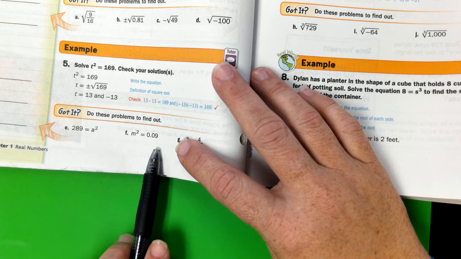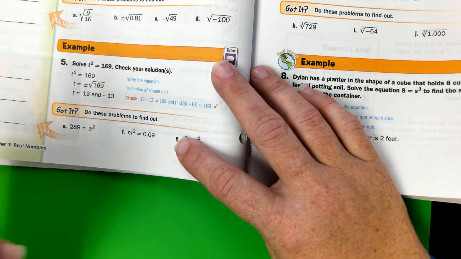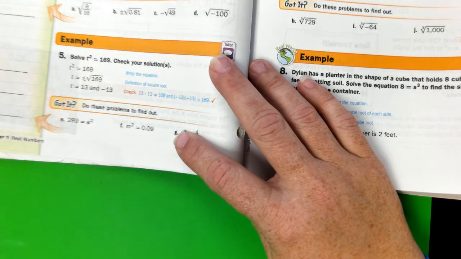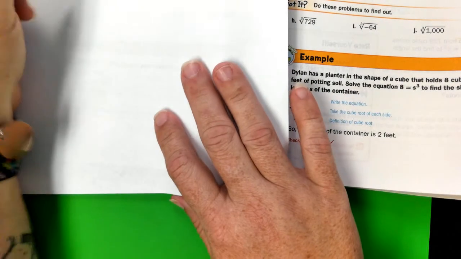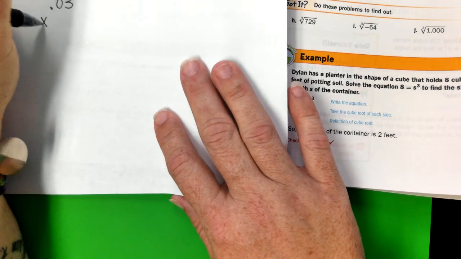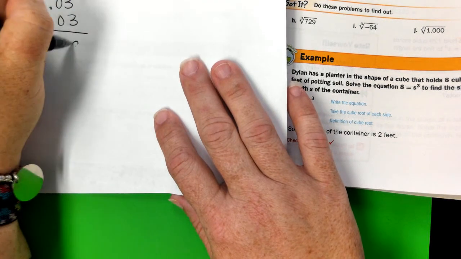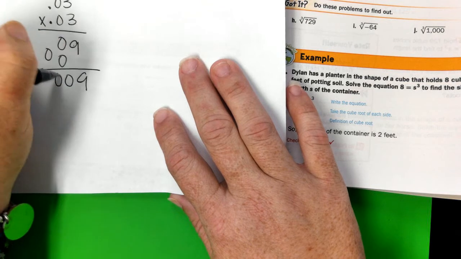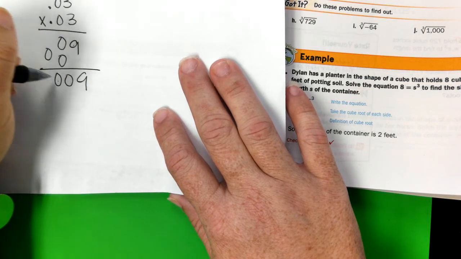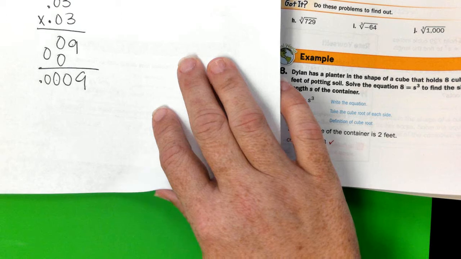Or would it be 0.3? Which one? 0.03? Let's check it out. 0.03 times 0.03. 1, 2, 3, 4. That gives me 0.0009. I need 0.09.